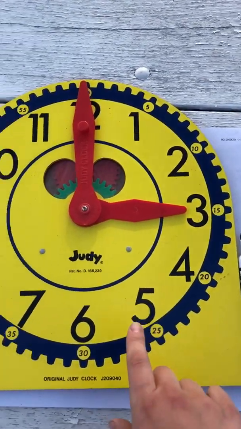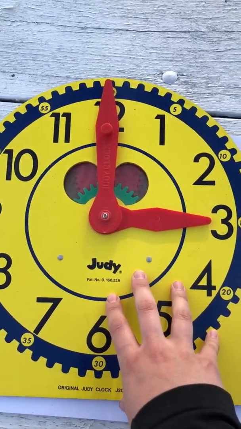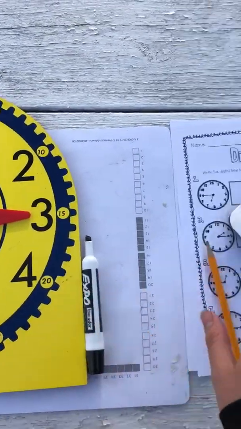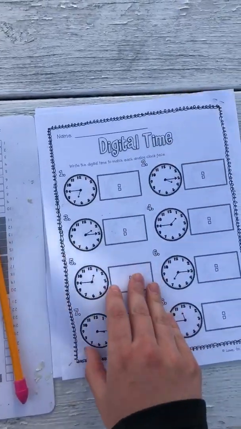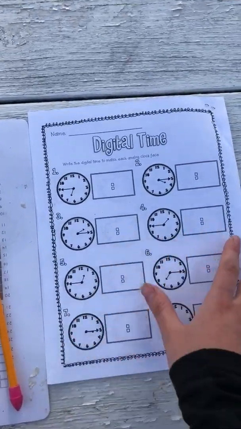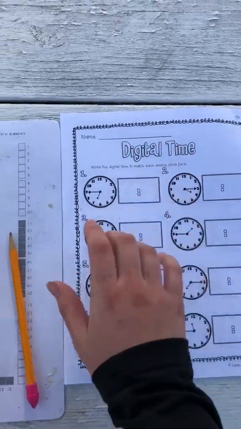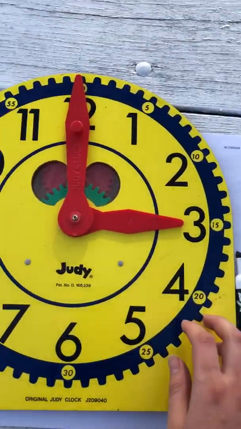All right, I want you to take out your clocks if you still have them, your whiteboard, marker, and your digital time. It's the last sheet in the packet. I know you have one more sheet to do. Save that for another day, okay? We're going to get started on the last sheet today.